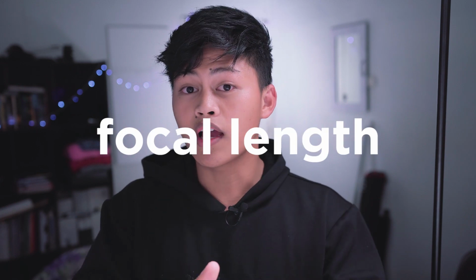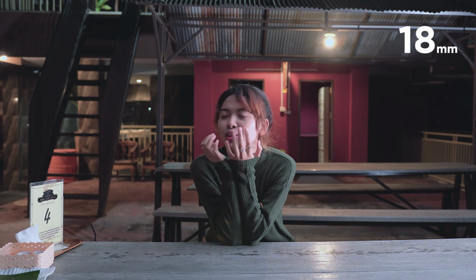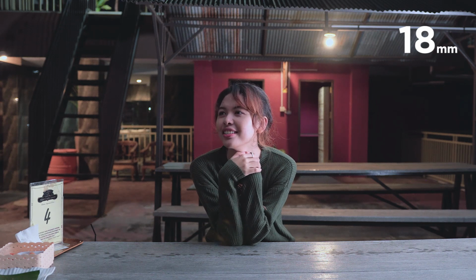Another factor that affects the quality of your bokeh is the focal length of your lens. The longer the focal length, the blurrier and more compressed your background is going to become. So an f1.8 at, for example, 18 millimeters won't look as blurry as an f1.8 at 35 millimeters. But with that knowledge, there is a trick to get bokeh without having to necessarily use fast aperture lenses, but you are going to need telephoto-ish lenses.